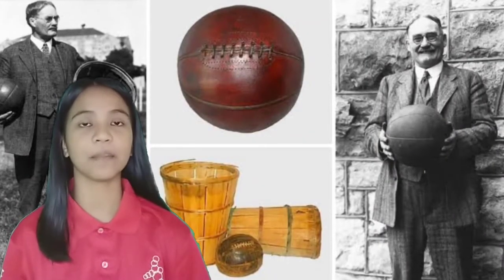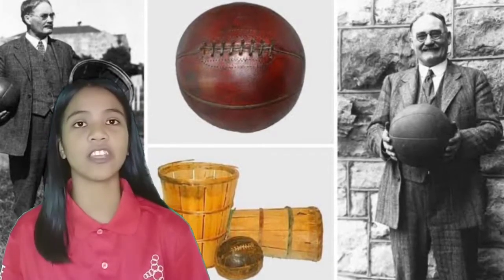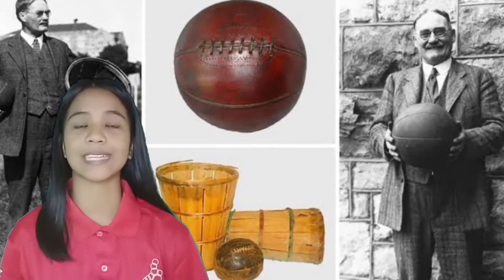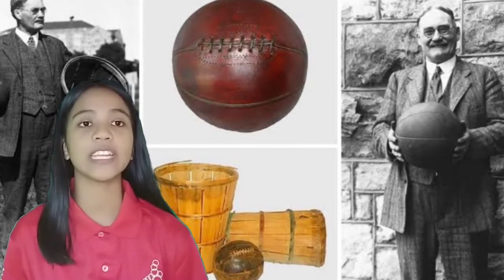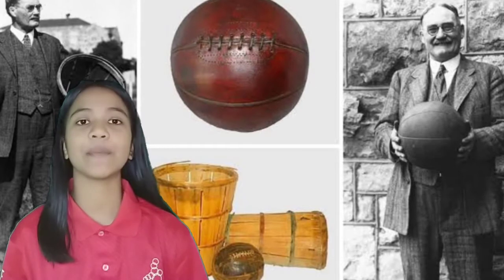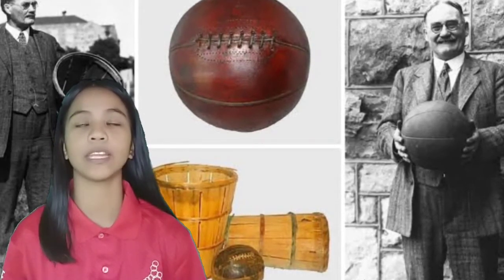Basketball was invented by James Naismith in Springfield, Massachusetts in the year of 1891. Naismith was asked to come up with an indoor game that offered fewer injuries than classic American gridiron football. He came up with a 9-on-9 game that involved shooting a ball into a peach basket.